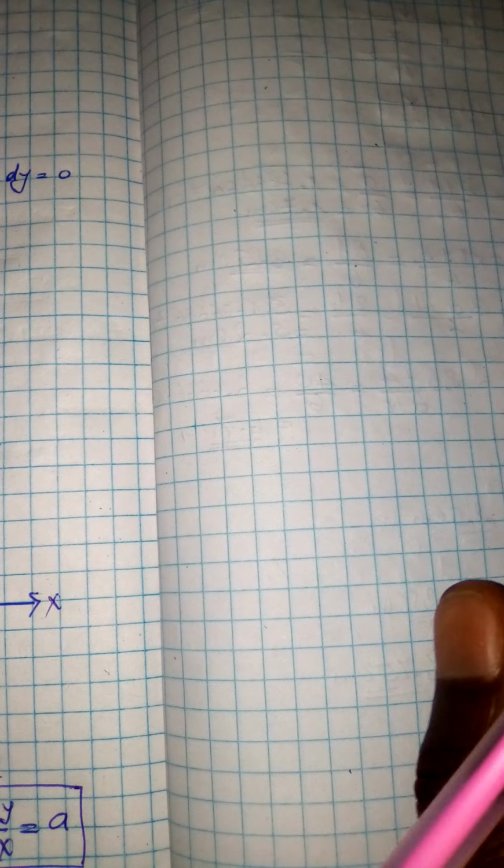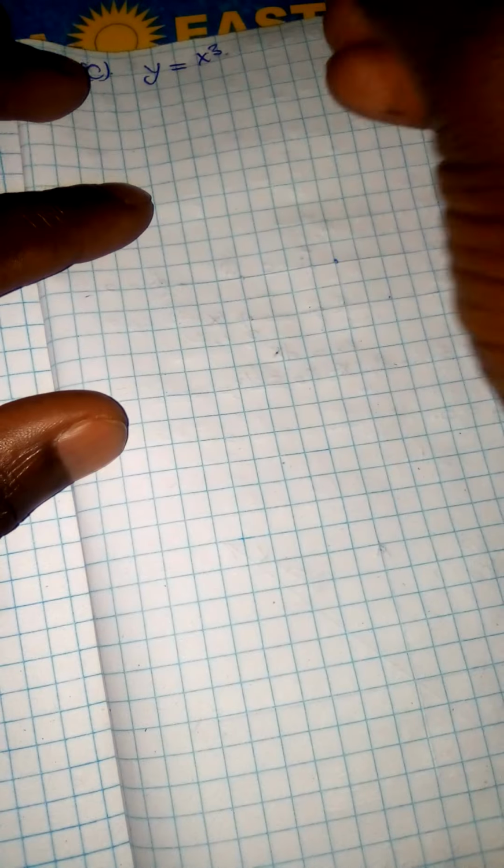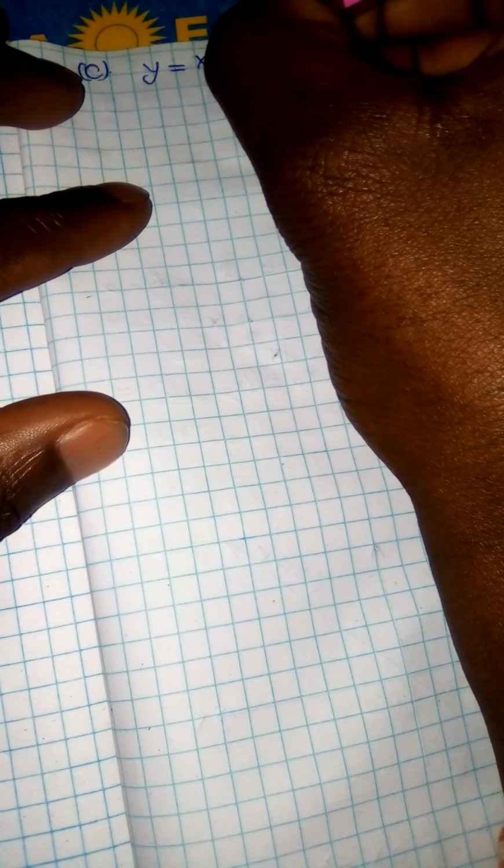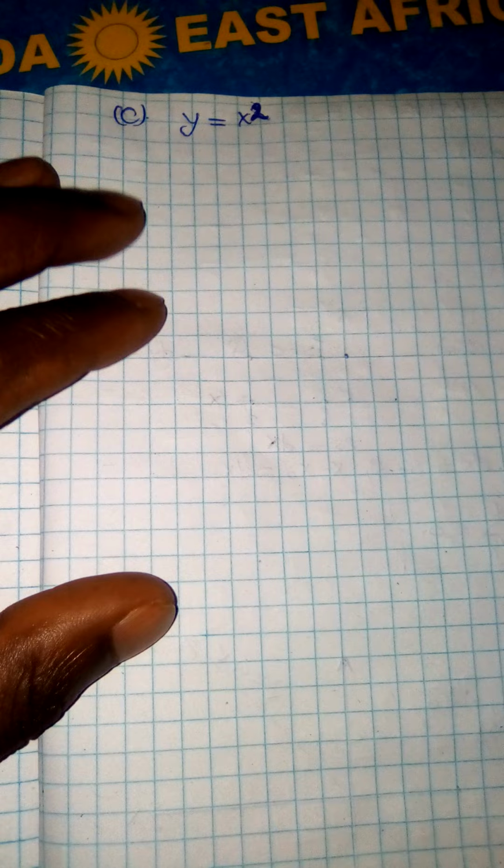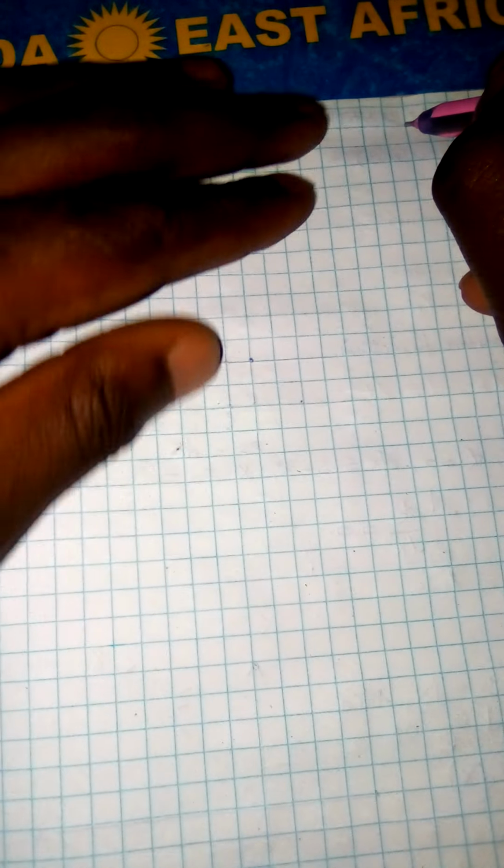So I think I jumped the number. It is x power 2, right? It is x power 2, yes. Also, let's draw the graph that shows this clear graph.